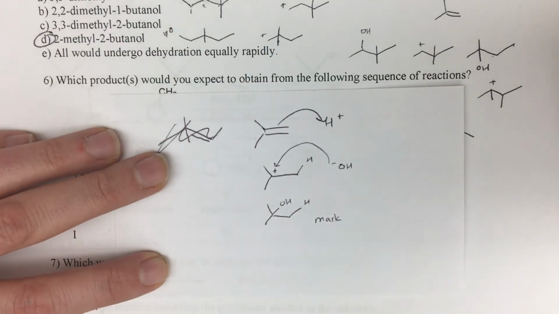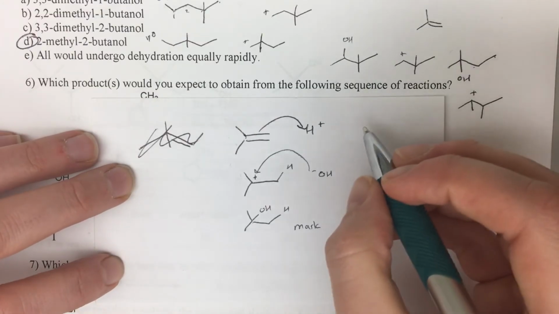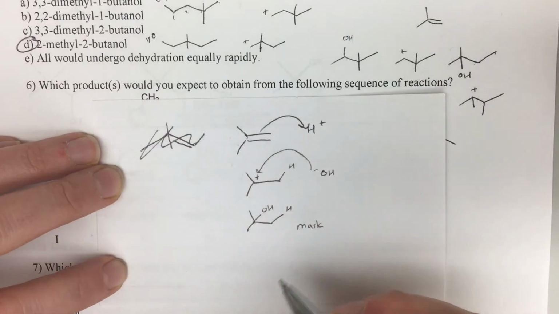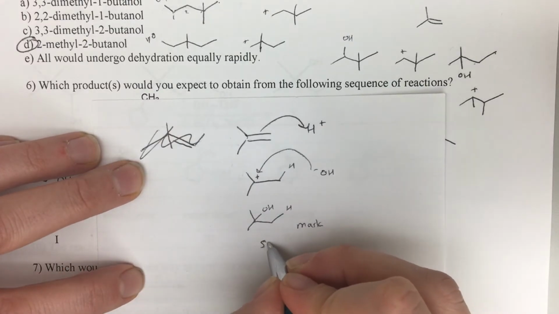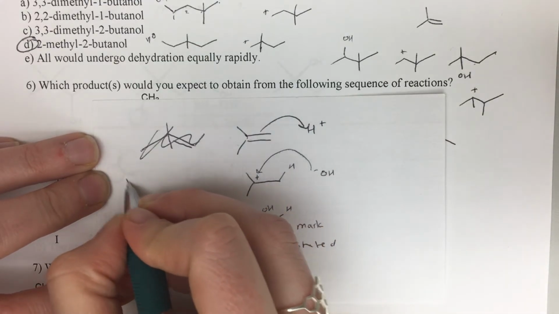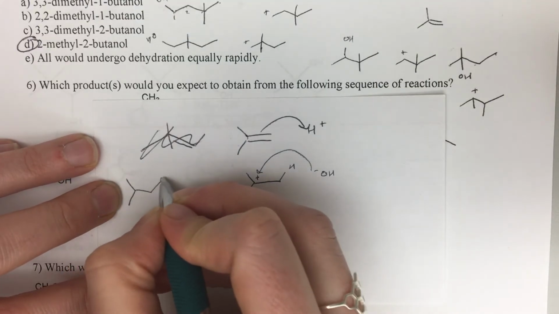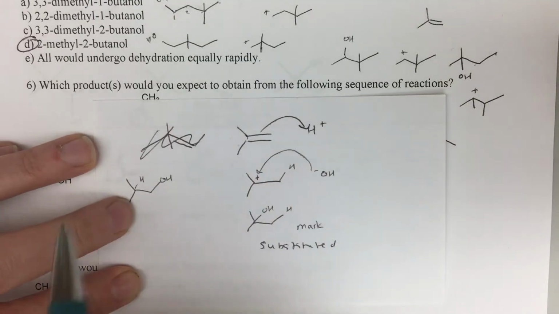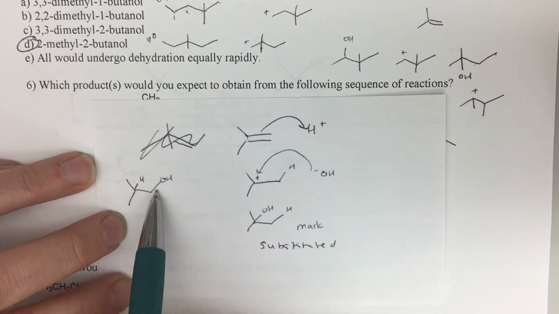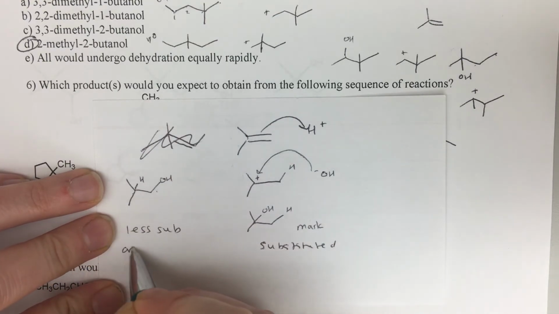I just call it Mark. Now you can do hydroboration oxidation to get anti-Markovnikov, where it's going to add to the opposite side, the less substituted side. So Markovnikov adds to the more substituted. Anti-Markovnikov would add to the opposite side. So your hydrogen would add on this side, the more substituted, and the alcohol would add to the less substituted side. Anti-Markovnikov.